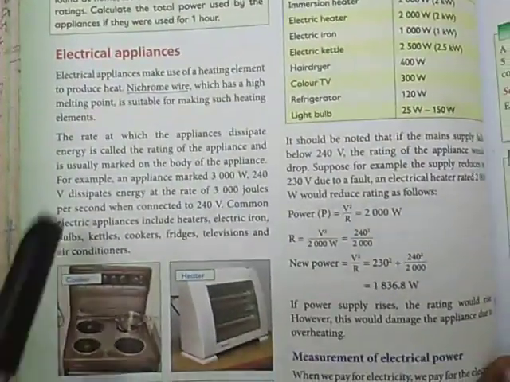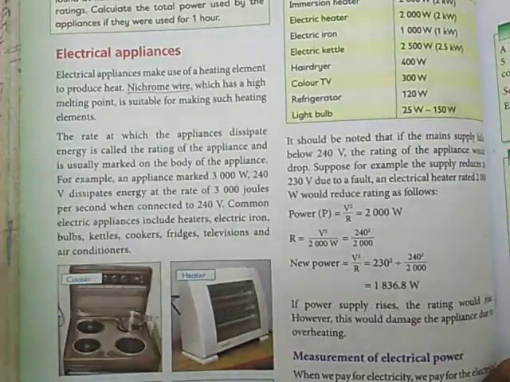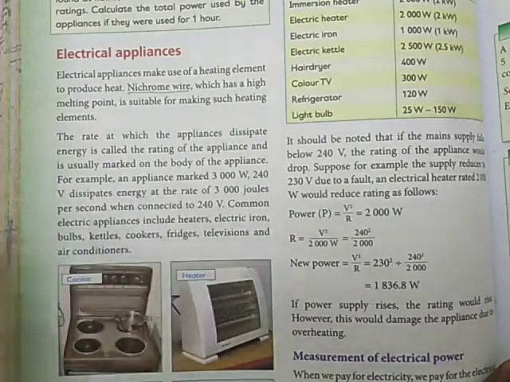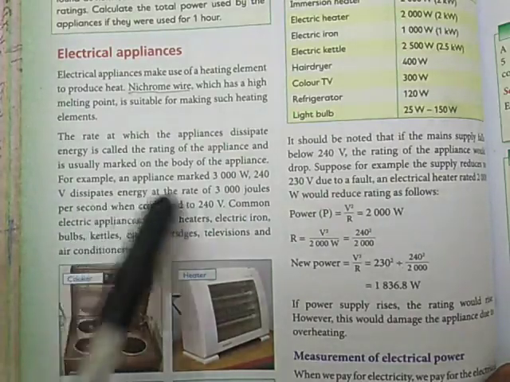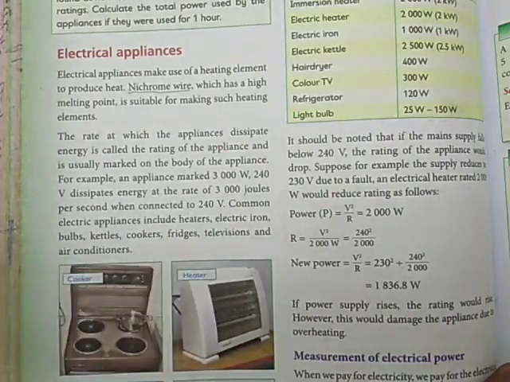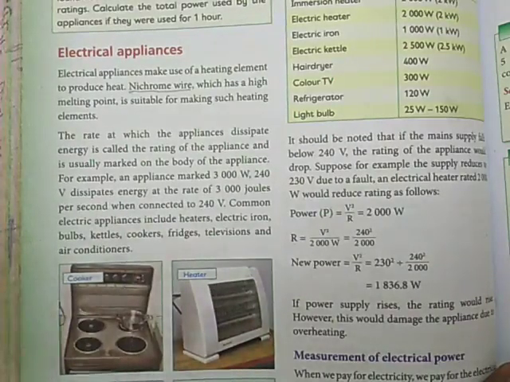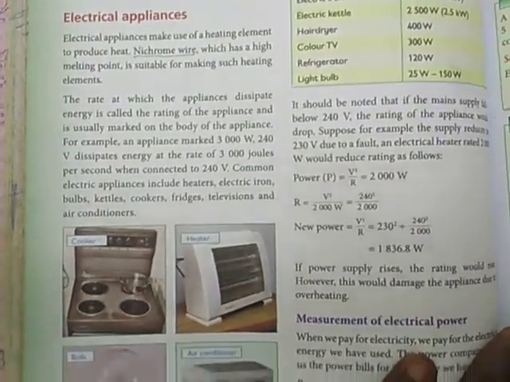Nichrome wire. So the rate at which the appliance dissipates the energy is called the rating of the appliance, and is usually marked on the body of the appliance. For example, an appliance marked 300 watt, 240 volt, dissipates energy at the rate of 300 joules per second when connected to 240 volt. It dissipates 300 watts.